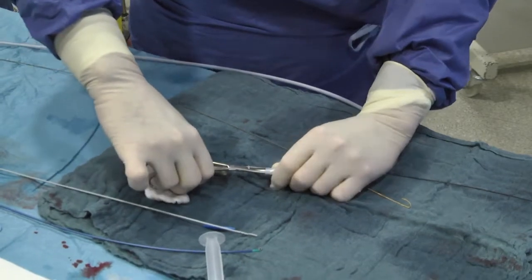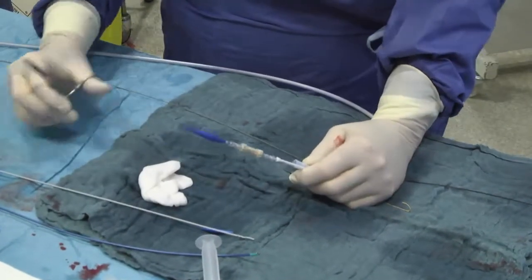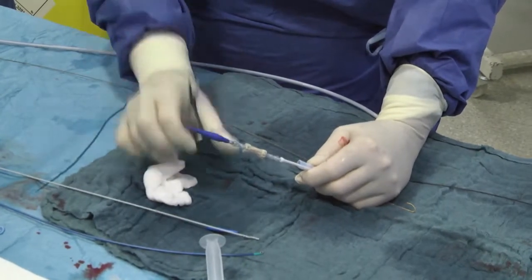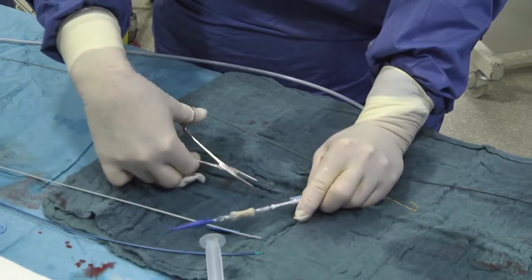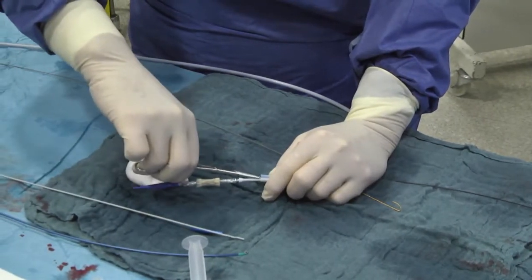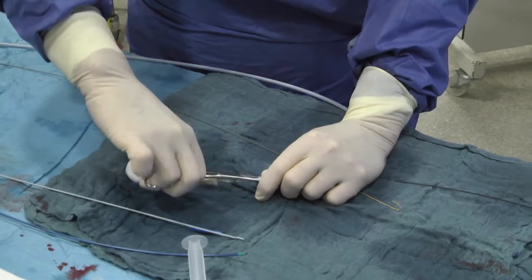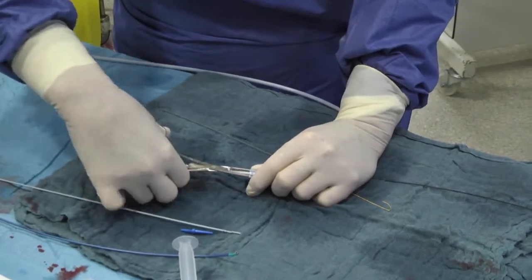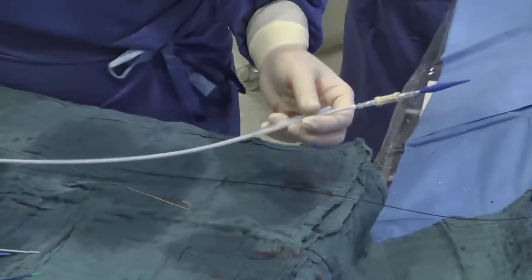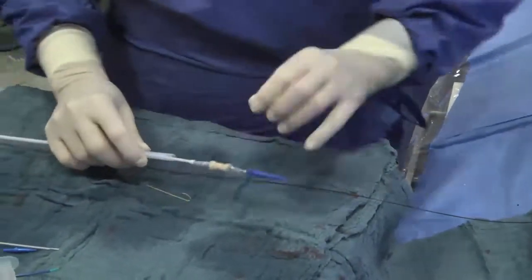Tell us, what are you doing now with the scissors? Are you cutting or just expanding? Just expanding. It's not scissors, it's a Kocher. Don't use too strong ones. I'm just stretching this a little bit. You don't really need it, but it makes life a little bit more pleasant.